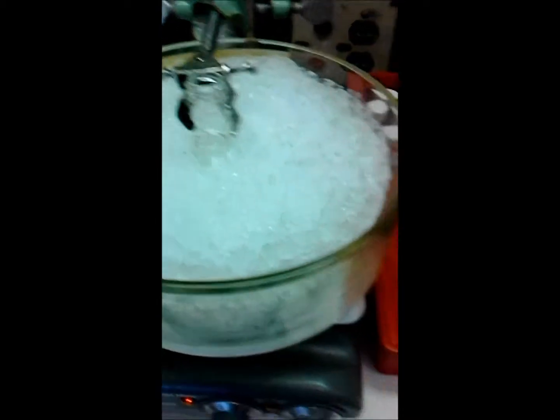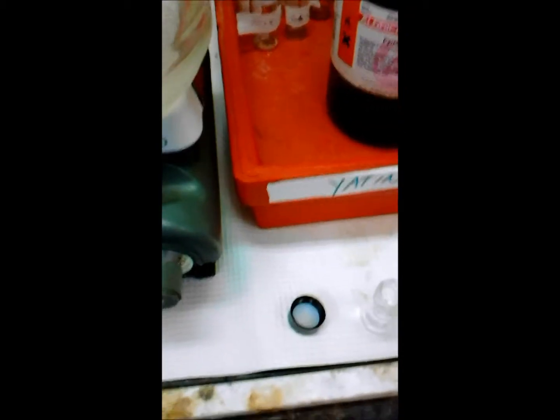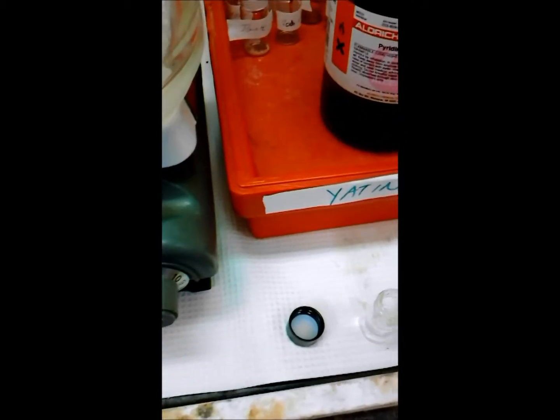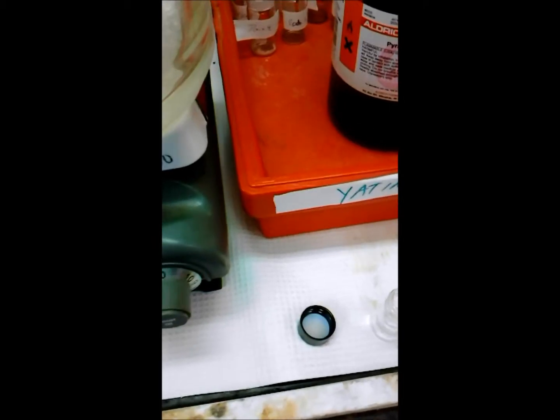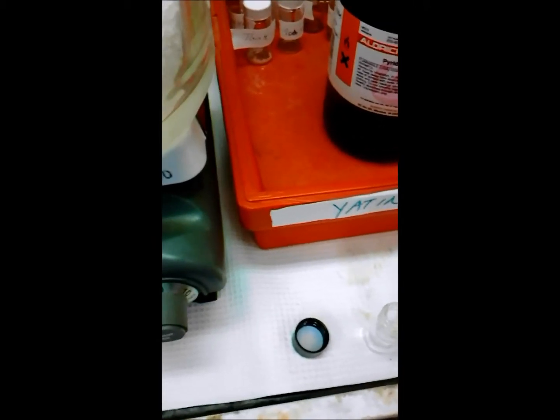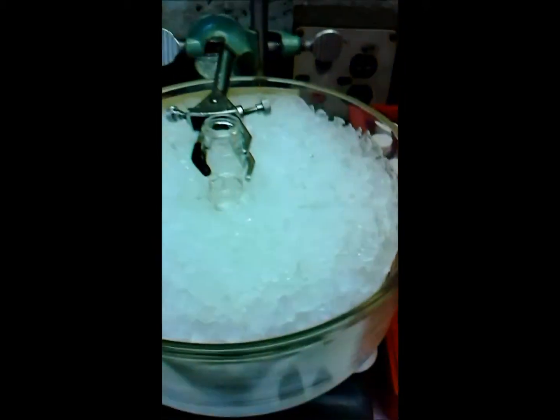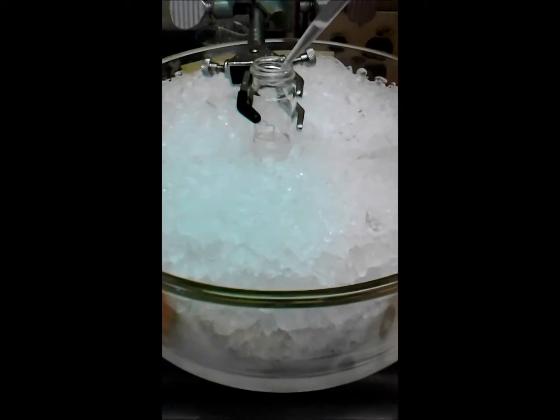Okay, so the pyridine has been added, and now we're going to add some of the acyl chloride, which is diluted in DCM, to the reaction mixture. This should theoretically turn it orange.